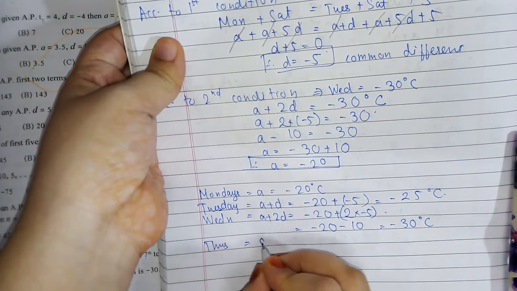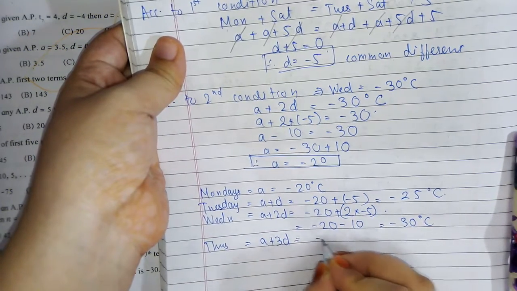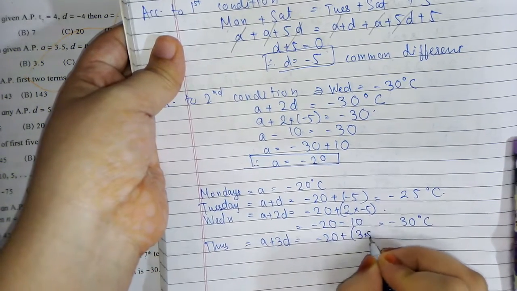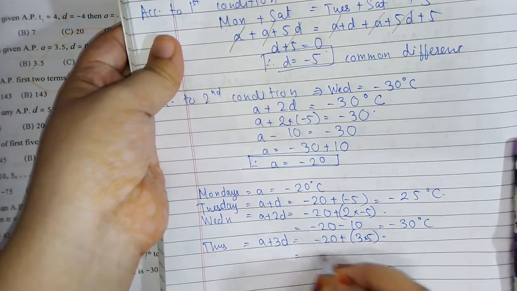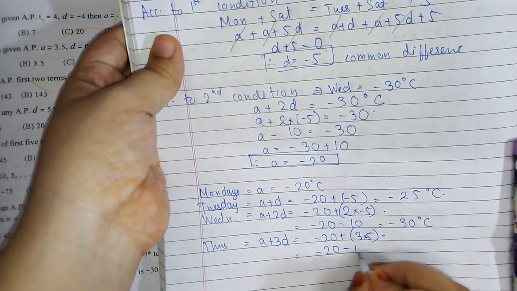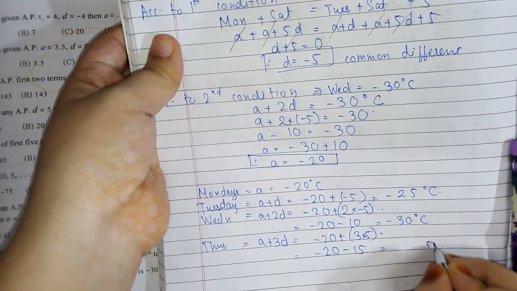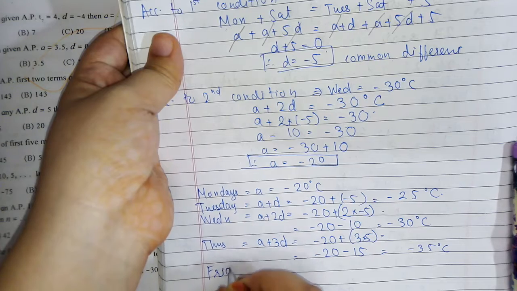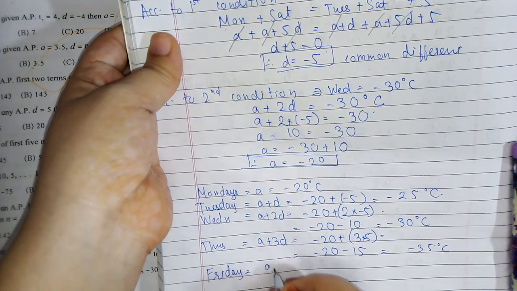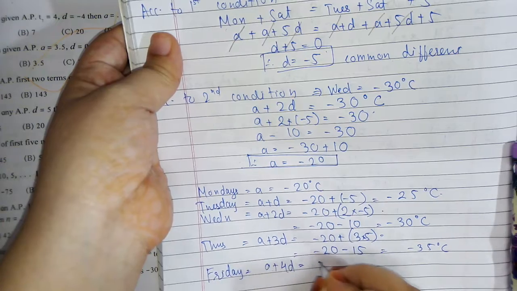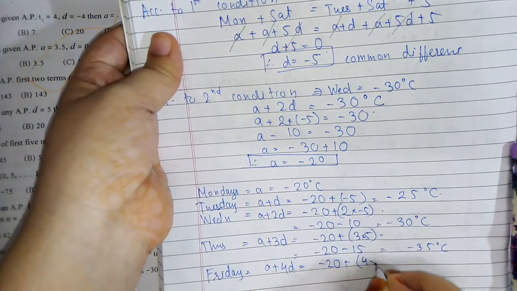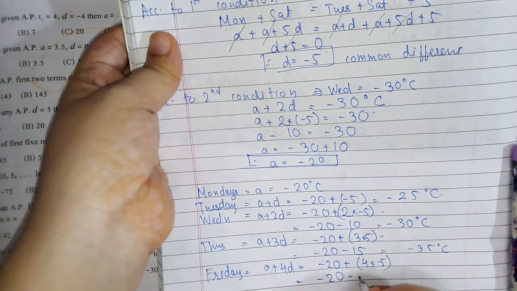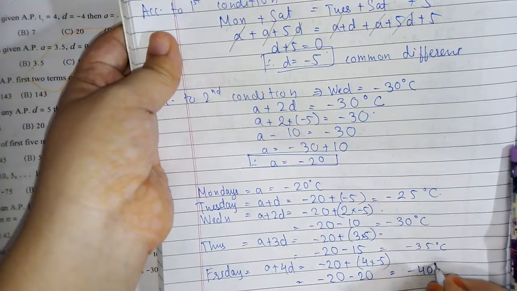Thursday it is A plus 3D, that is minus 20 plus 3 into minus 5. So it will be minus 20 minus 15, that is minus 35 degrees Celsius. For Friday the temperature is A plus 4D, that means minus 20 plus 4 into minus 5, that is minus 20 minus 20, that is minus 40 degrees Celsius.